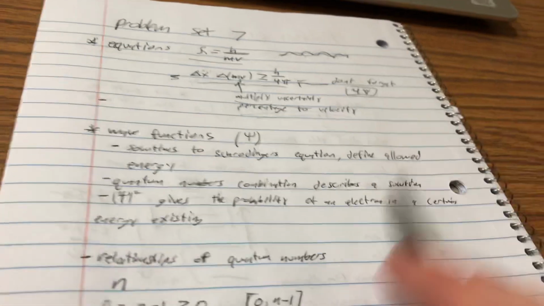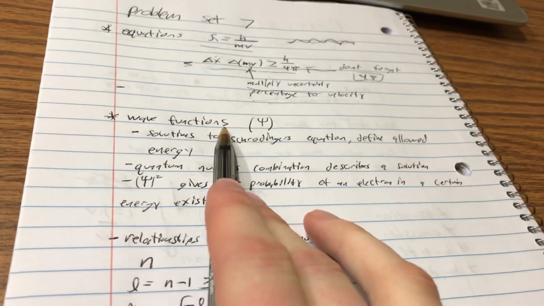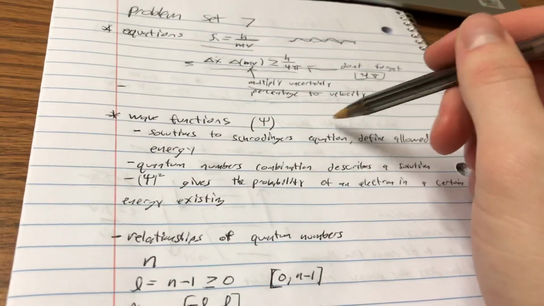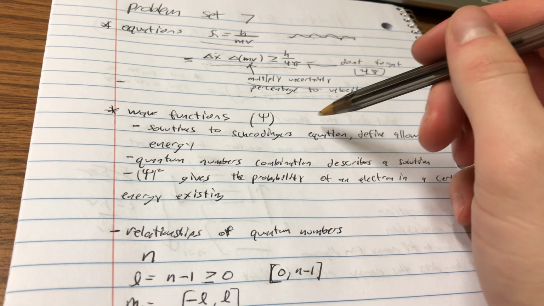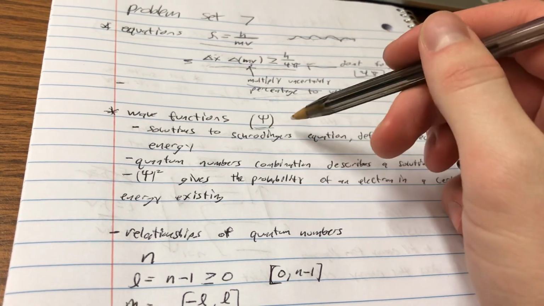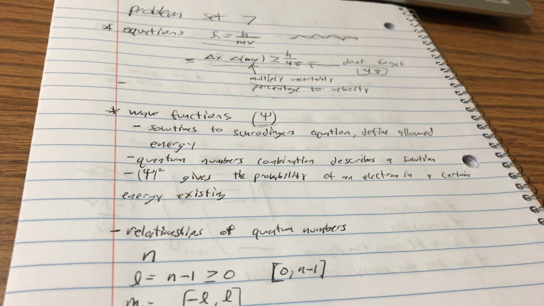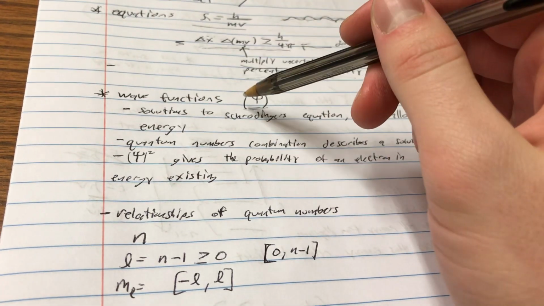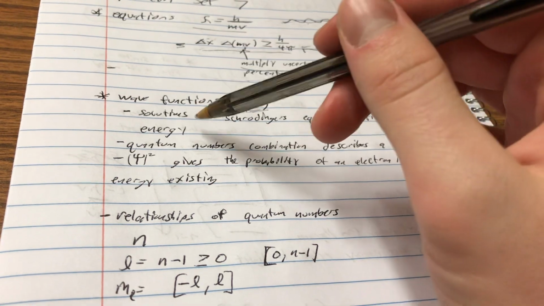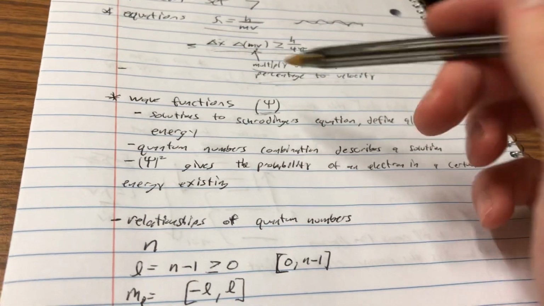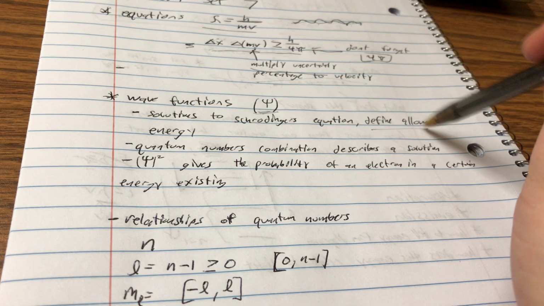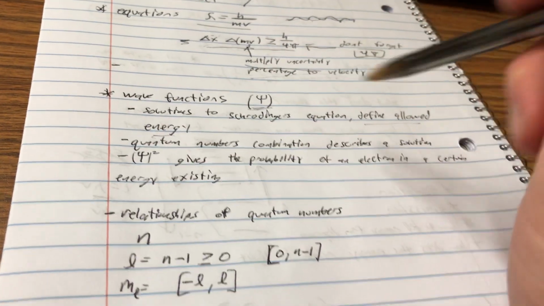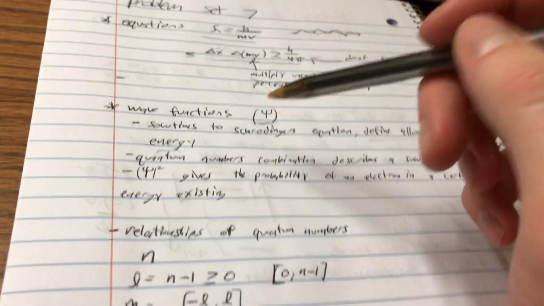We got that? Okay. Wave functions. This is the very complicated equation that Schrodinger came up with, this trident-looking thing called psi. What this function gives you as solutions is that it defines the allowed energy. I will come back to that in just a second.